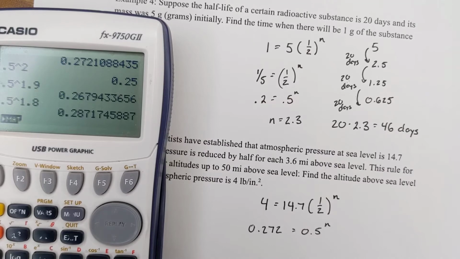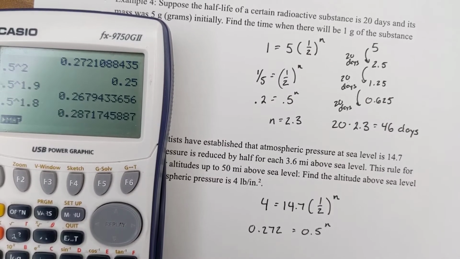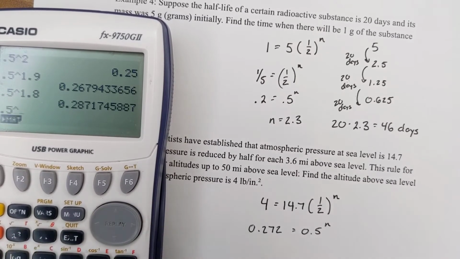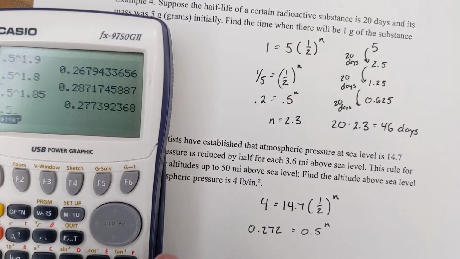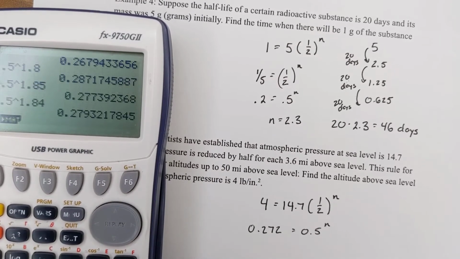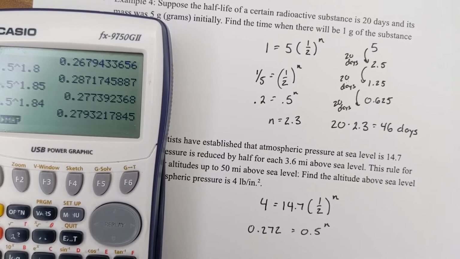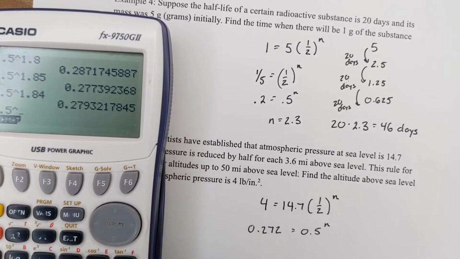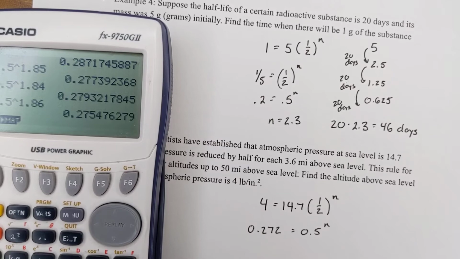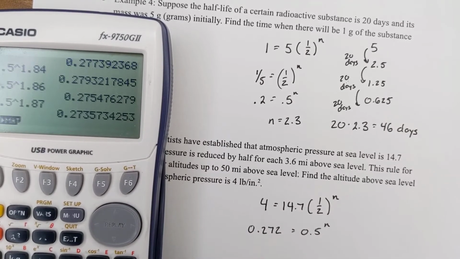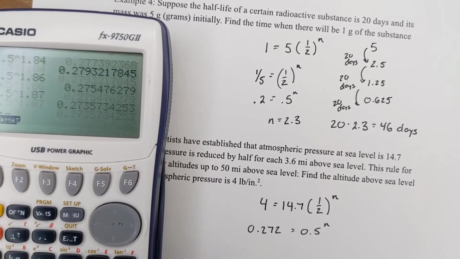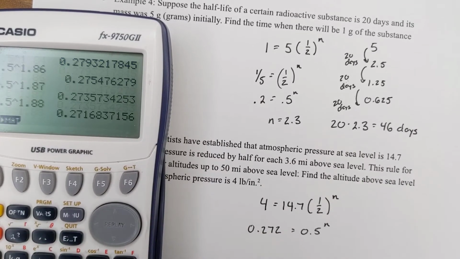So 1.8 is too much. So somewhere between 1.8 and 1.9. No, the wrong way. 0.5 to the 1.86. 0.5 to the 1.87. 0.5 to the 1.88. That's probably the best we're going to get.